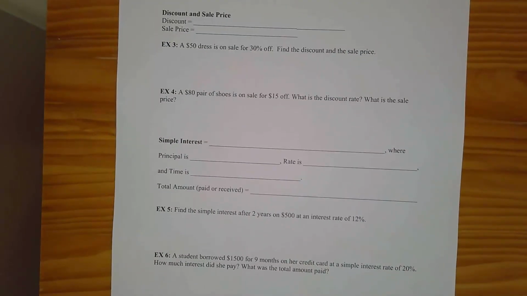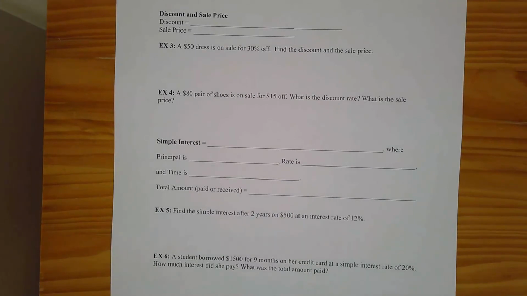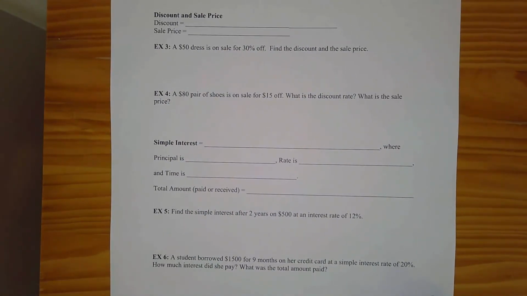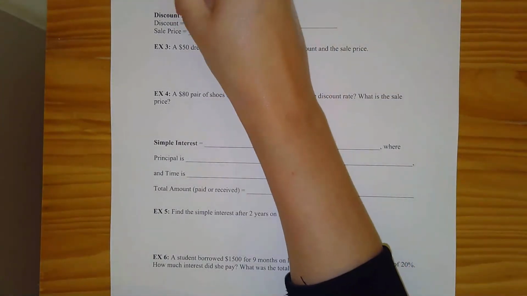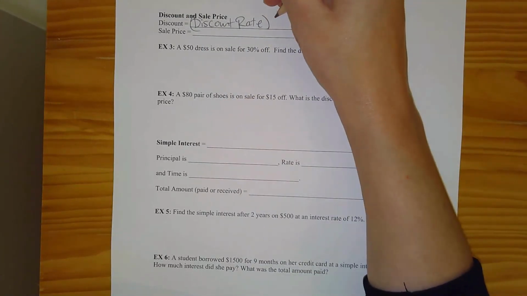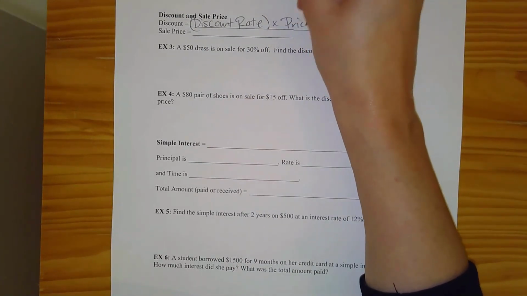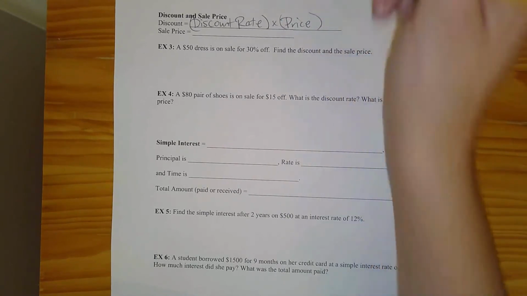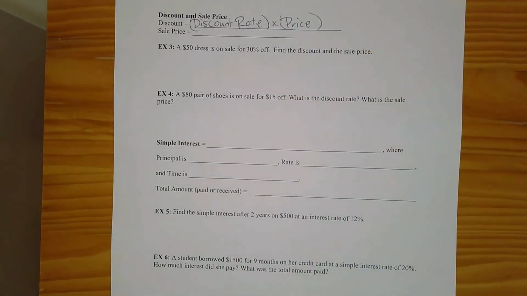All right, next up, let's talk about sales, because that's always fun to go into a store and something's on sale. So that's what we're looking at here, discounts and sale prices. So to find a discount, this is how much off from the original price something is. You'll take your discount rate, which again will be a percent that you'll convert to a decimal, and you'll multiply that by the price of the item. Okay? Your sale price, things should be getting less expensive if they're on sale. Are we okay with that idea?